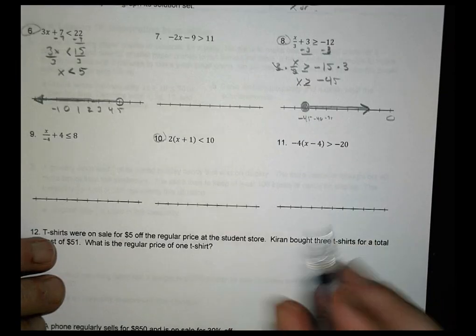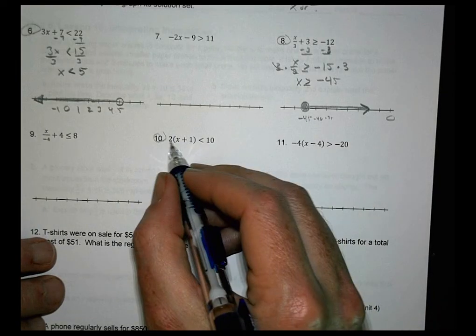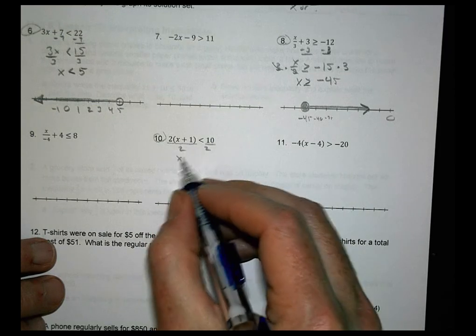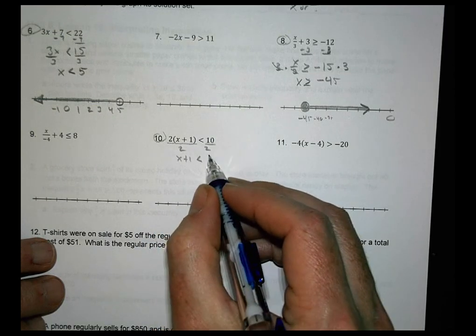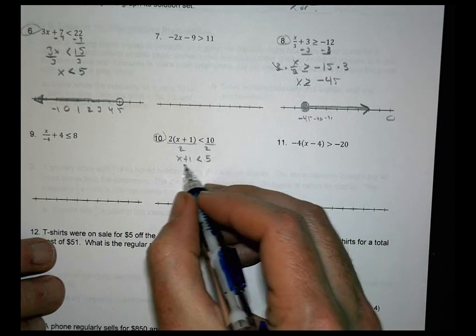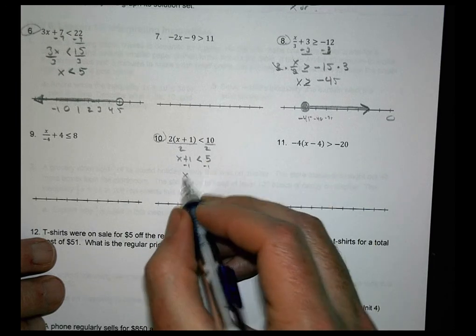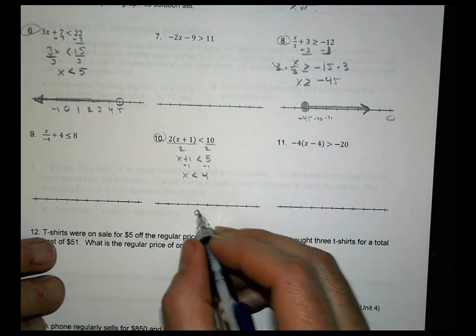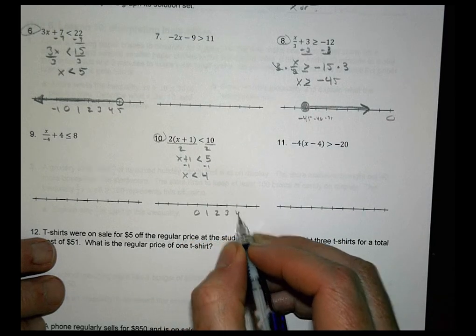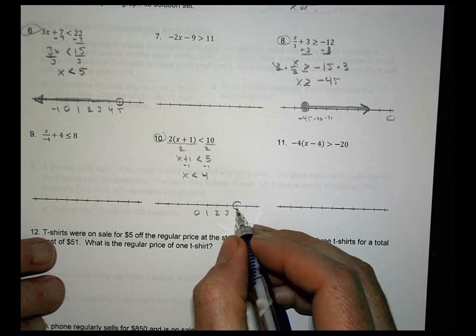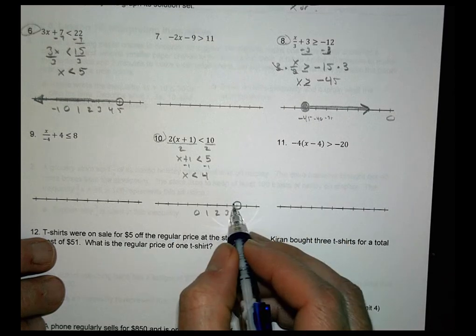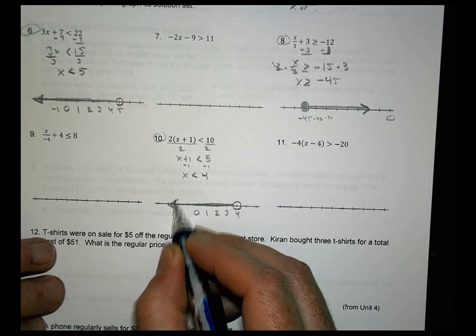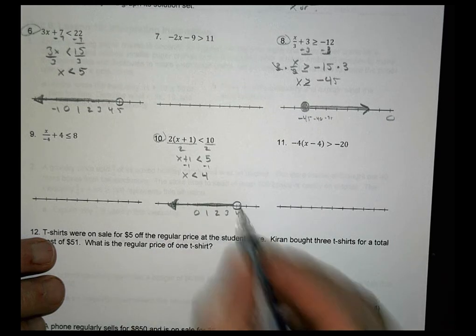Number 10. First I'll just divide both sides by 2. Nothing wrong with that. So x plus 1 is less than or equal to 10 divided by 2, which is 5. Subtract 1, subtract 1. X is less than or equal to 4. So we could do 0, 1, 2, 3, 4. I'm going to do an open circle because it's just a less than sign, and x is going to be any value less than 4. So I draw my arrow pointing that way, open circle on the 4.